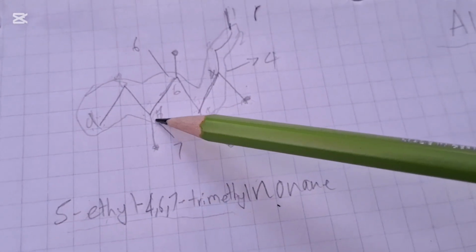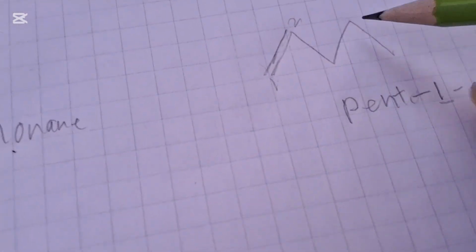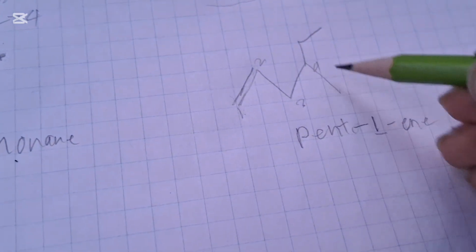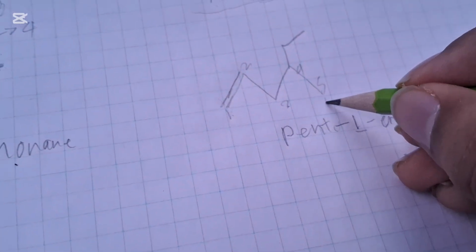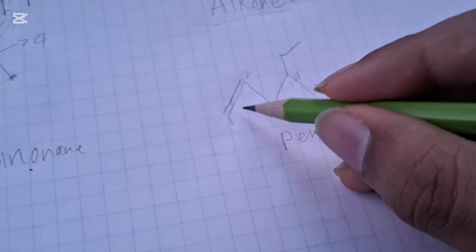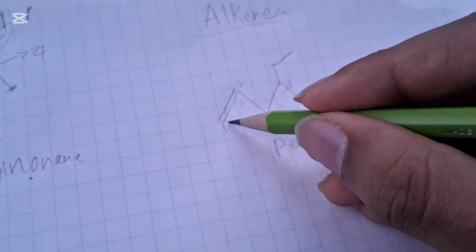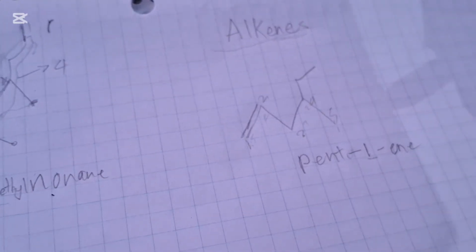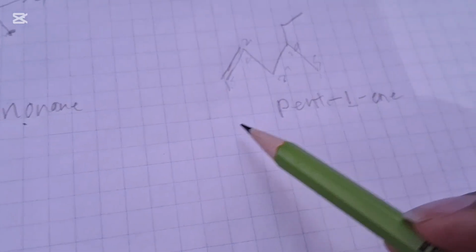Let's suppose ethyl is right over here, you still have to go 1, 2, 3, 4, 5. You can't number it the other way. That's wrong, because a double bond gets priority over that.